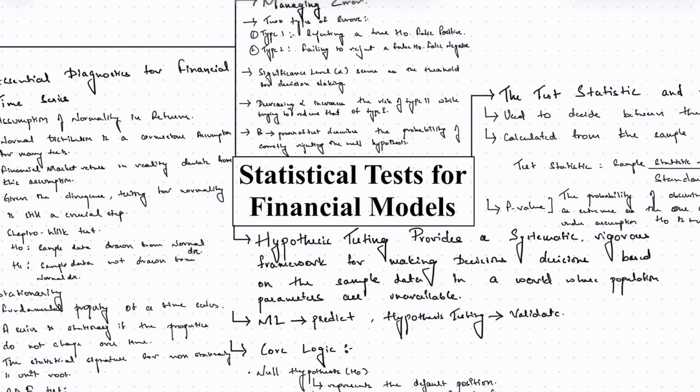In today's video, let us understand statistical hypothesis testing for financial model validation. In quantitative finance, the development of predictive models is often the primary focus. However, a prediction, no matter how sophisticated its generating algorithm is, is merely a proposition. The critical subsequent step is to determine whether the model's observed performance, its accuracy, or its outperformance relative to a benchmark is a genuine reflection of its efficacy or simply a product of random chance. This is the domain of statistical inference, and its principal tool is hypothesis testing.